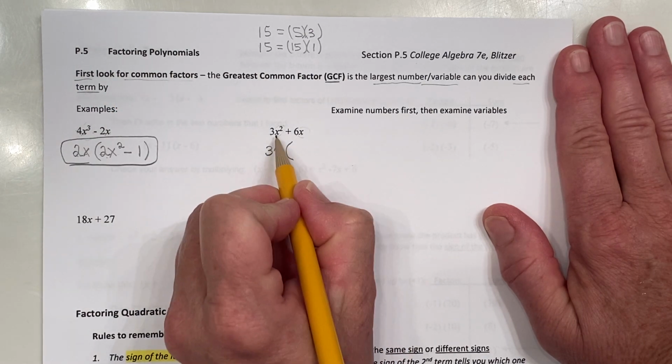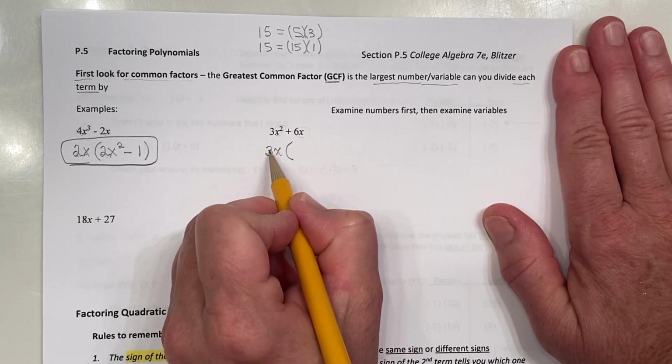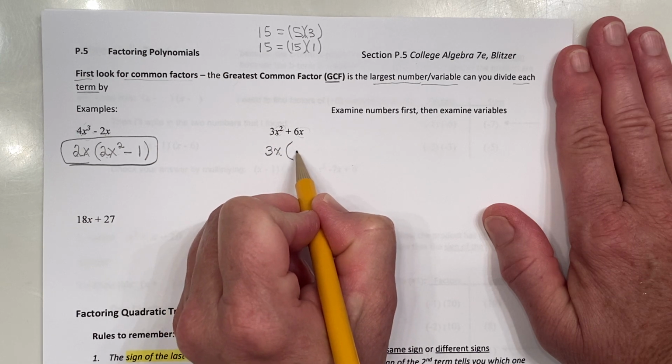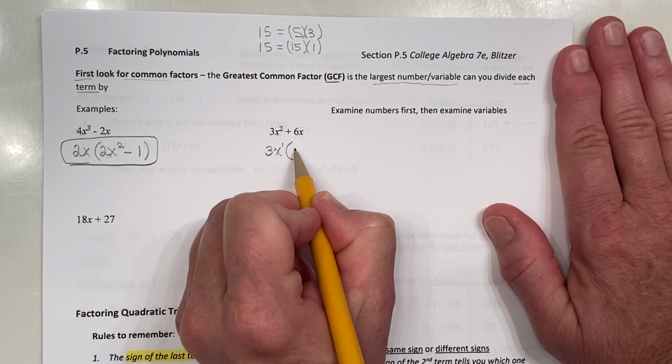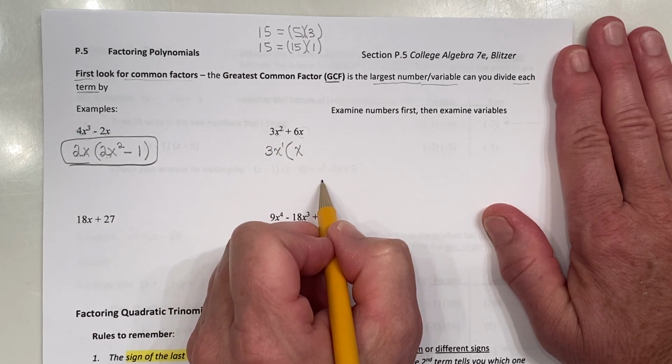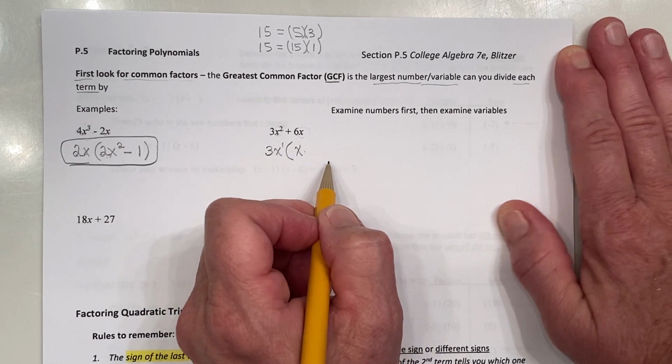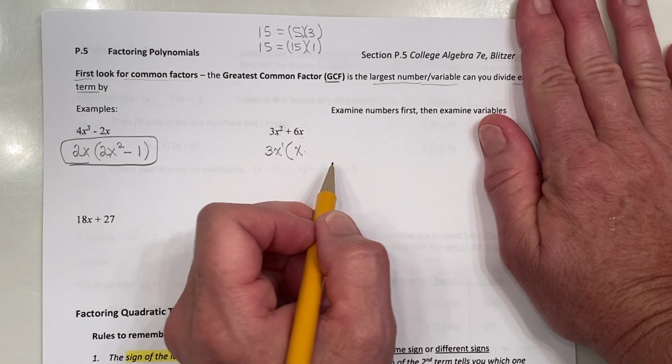What do you multiply 3x by to get 3x squared? Well, 3 divides out of 3 one time. I don't need to show it. What can I put here so when I multiply x to the first by this term, I'll get back to x squared? Well, that's another x. Check your work along the way, making sure you don't make errors. Sometimes I catch myself if I check my work.